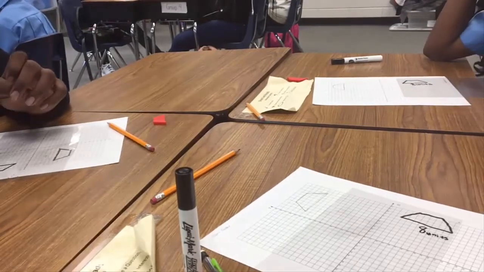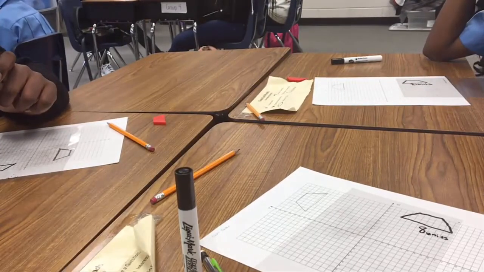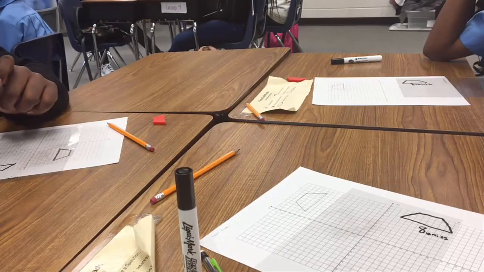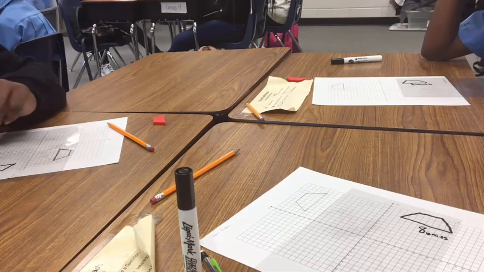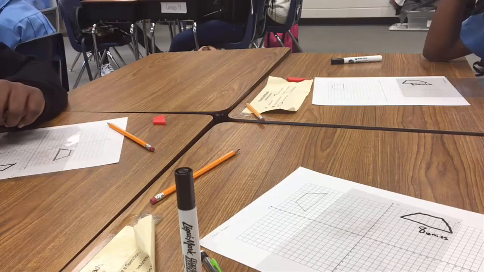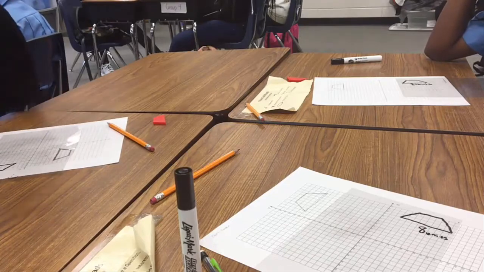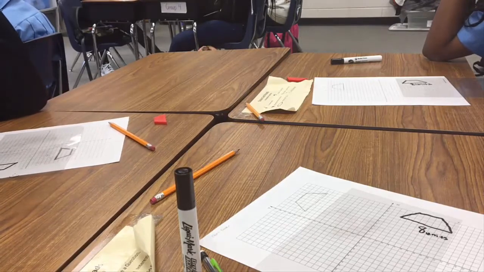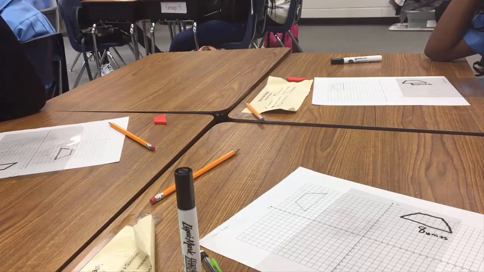All right, great. So far we've noticed that when we translate it, nothing about the length of the shape changes. When we rotate it, nothing about the length of the shape changes. Based on that information, when we reflect it, do you think the length of the base is going to change? No. Why not? Because it stays the same. It just goes in a different position.